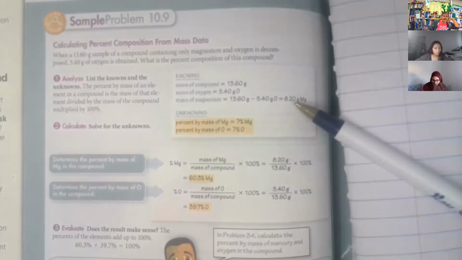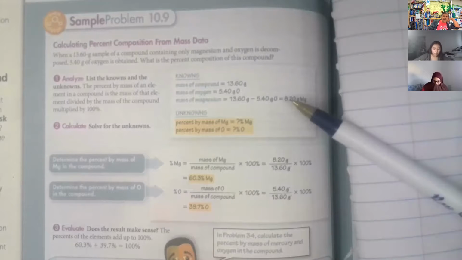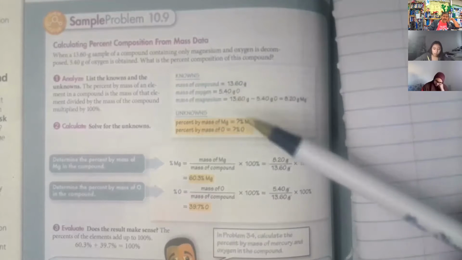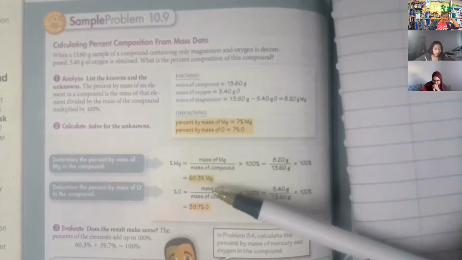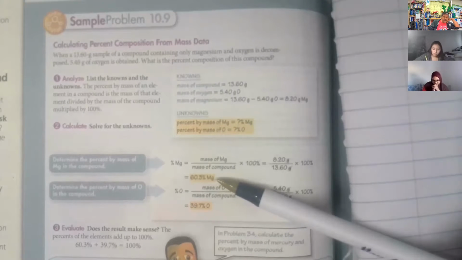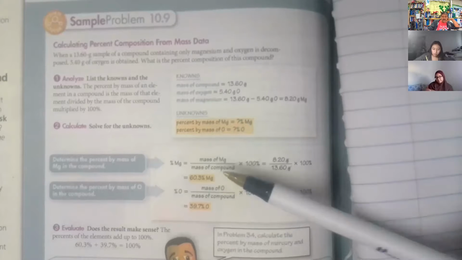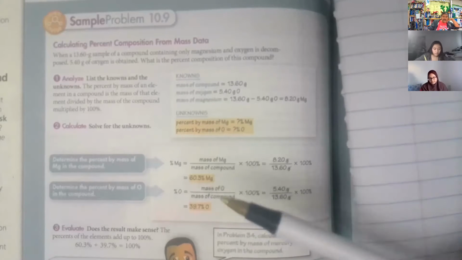8.20, three significant figures. So we're going to take 8.2 and divide that by 13.6, with three significant figures, multiply times 100 and make it a percent. And same thing, you get 60.3, which is the same answer we got when we just subtracted it out.